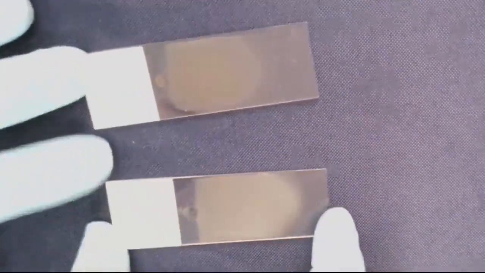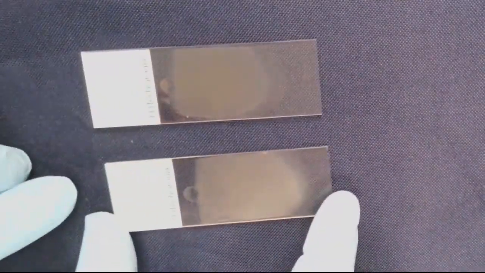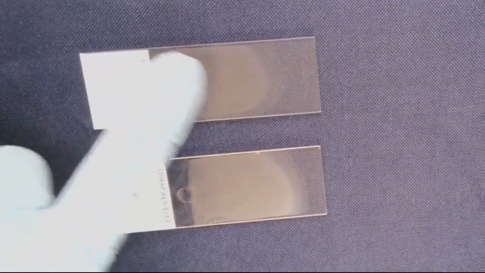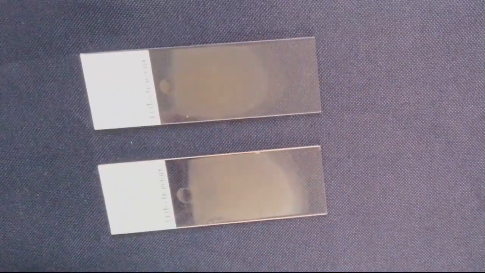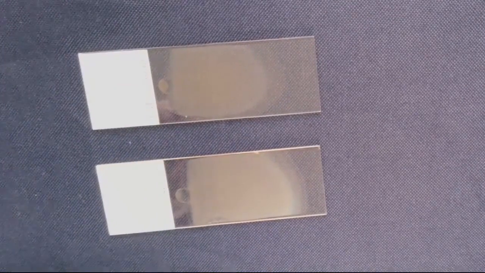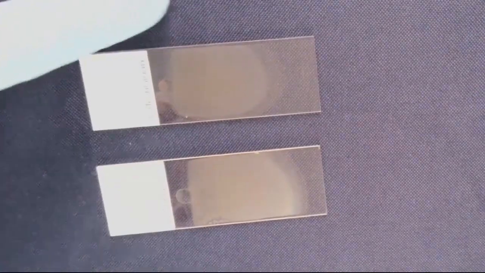Here are a couple of examples of good but not perfect slides. You can see how the blood went all the way from the top to the bottom across the width of the slide, and there's even, consistent pressure as the blood is pushed across. There is good, even monolayer, and these slides should give great staining results.